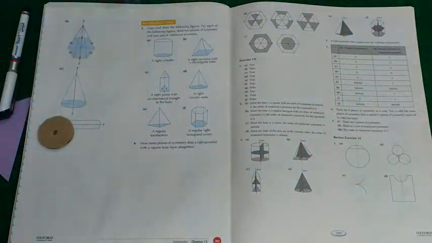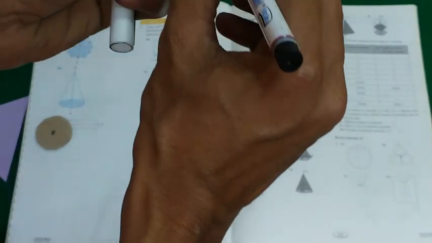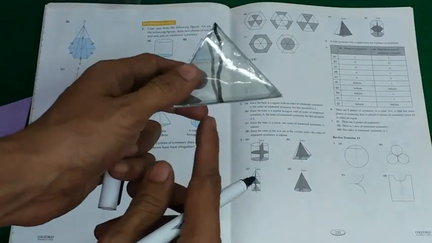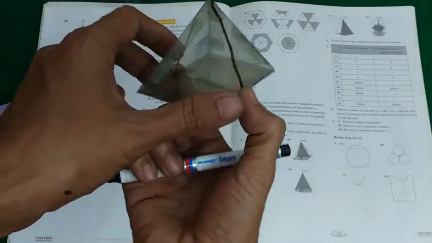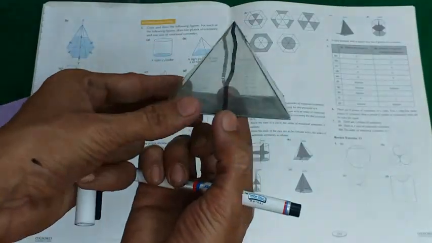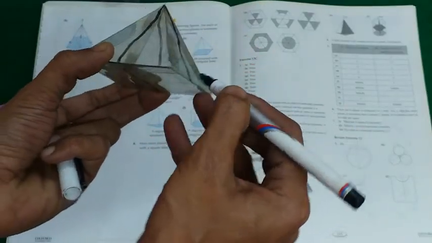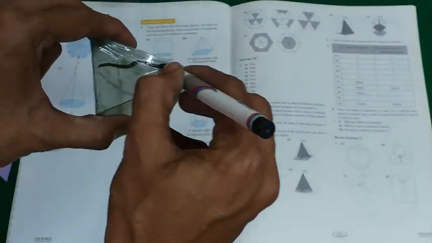The one plane of symmetry will be a triangular shape going from this side to the other side, like something like this. Okay, and the other plane of symmetry would be from this side, whole bottom, and covering this.